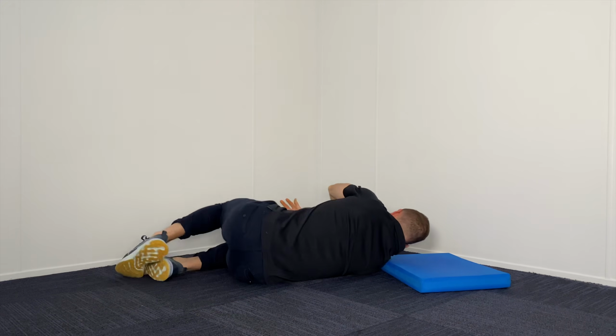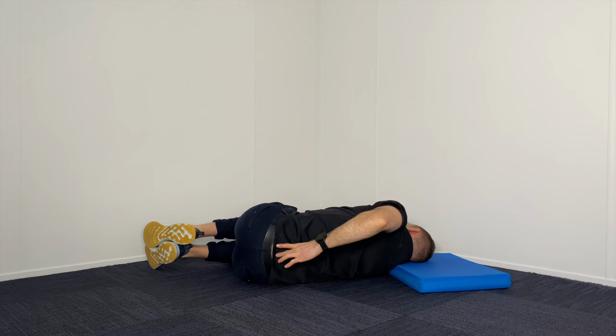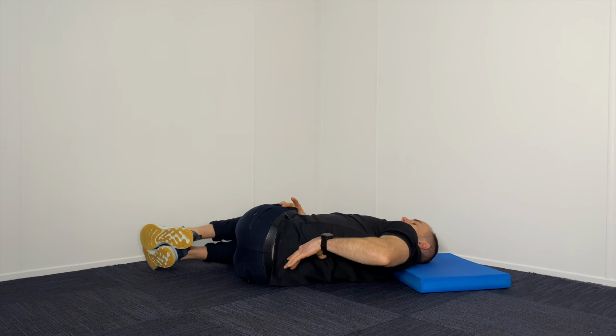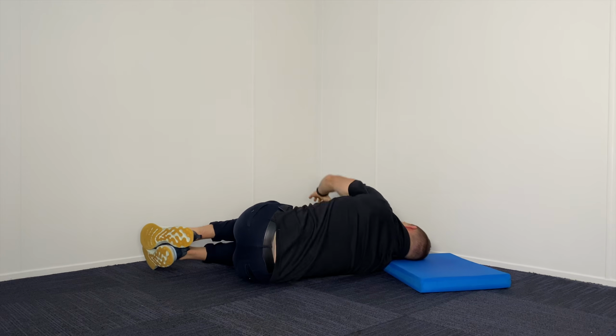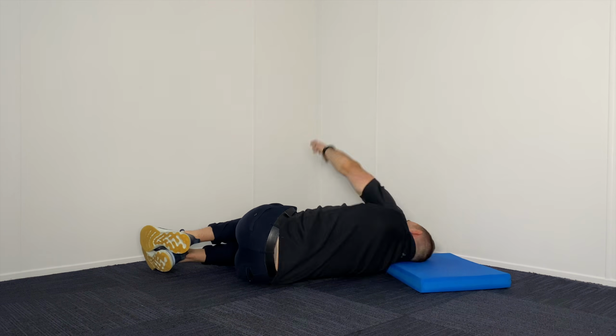So from the other side, it looks like this, knees flexed. What that does is lock the lumbar spine in place. So you're not rotating the lumbar spine, you're causing all the rotation to happen in the thoracic spine. And just exhale as you rotate.